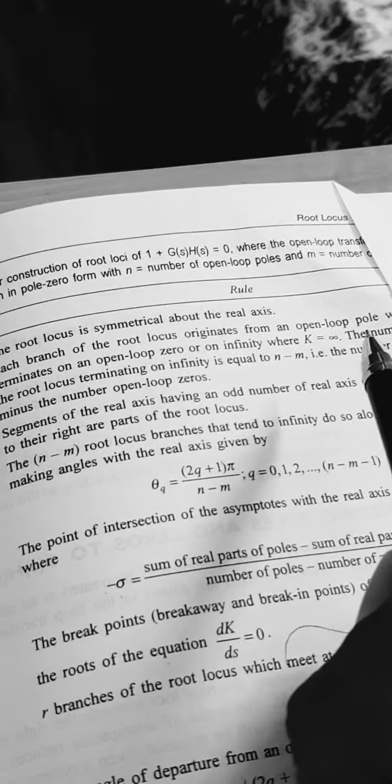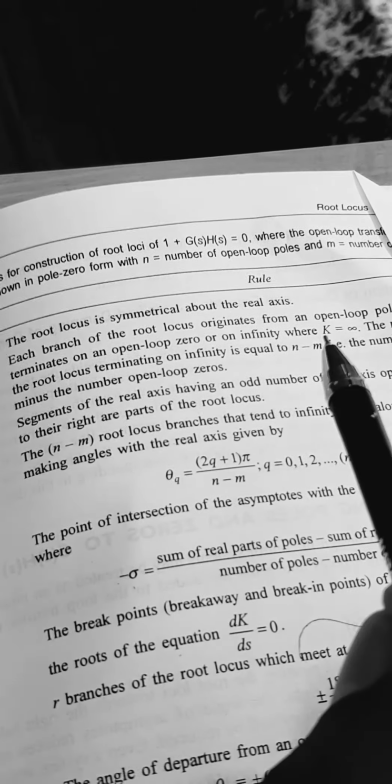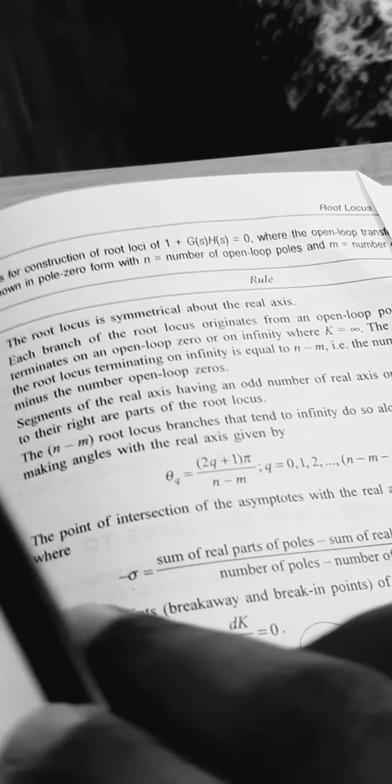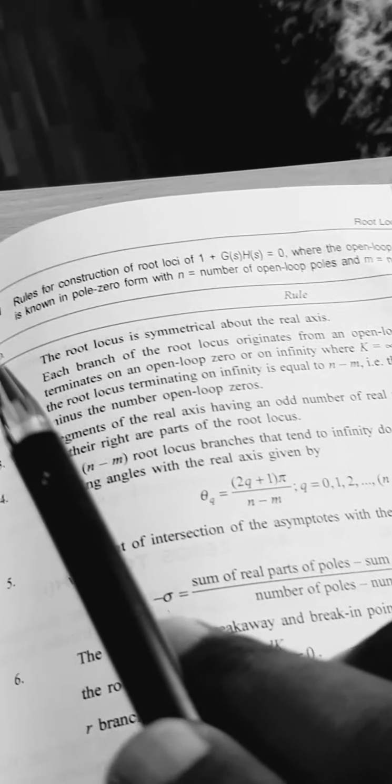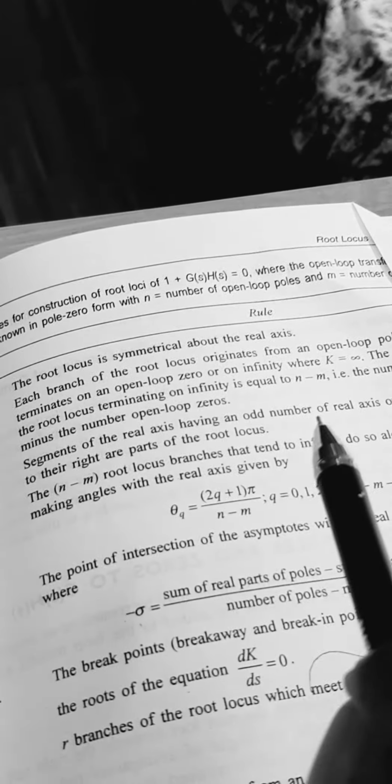Each branch of the root locus originates from an open loop pole, which I already discussed. Here n is 2 and m is 1. So n minus m, that is one branch of the root locus will start from a pole and it will end at infinity, where there is a zero at infinity. Segments of the real axis having an odd number, that I just now explained.